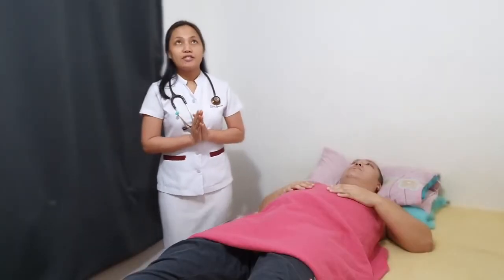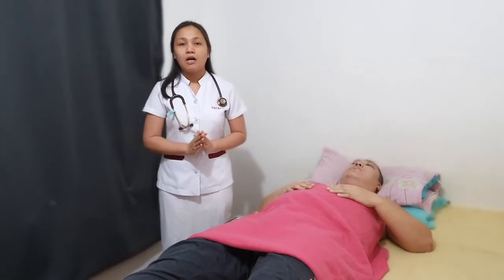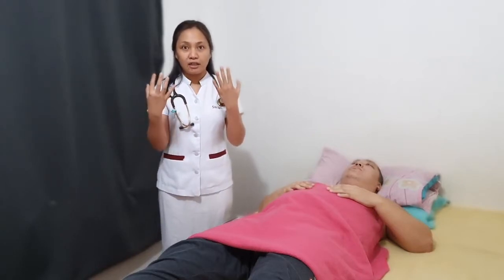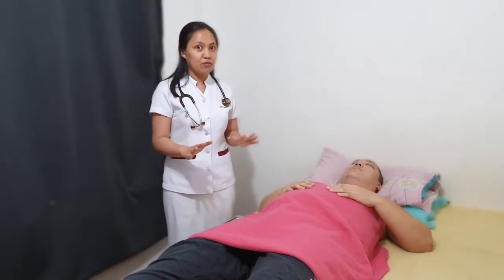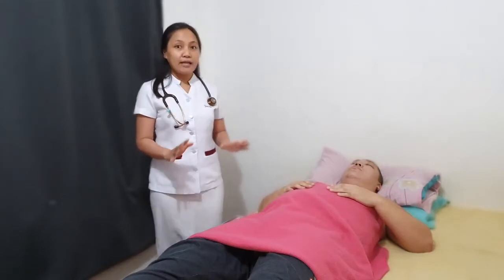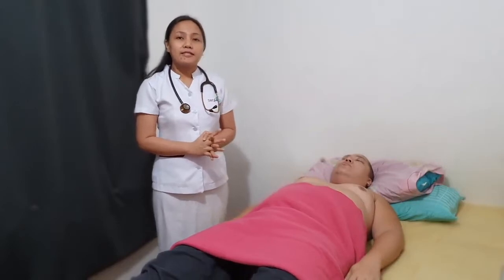Before I start, I have to make sure that my hands and my stethoscope are pre-warmed. Also, my fingernails are properly trimmed so that I do not scratch or scrape the skin of my patient. Now I'm on the right side of Chucky. Let's start our abdominal examination.